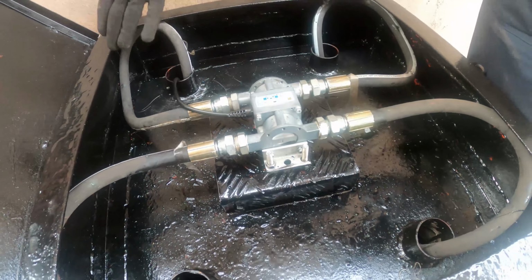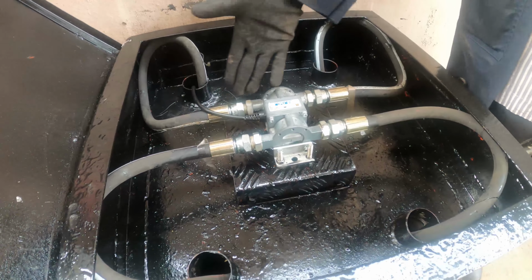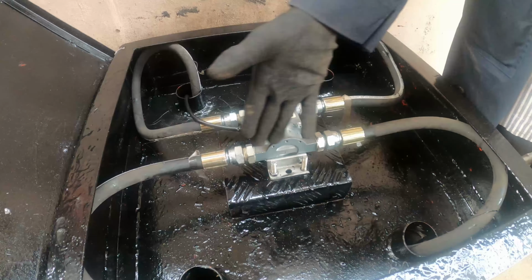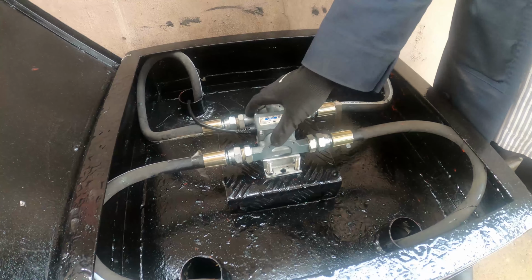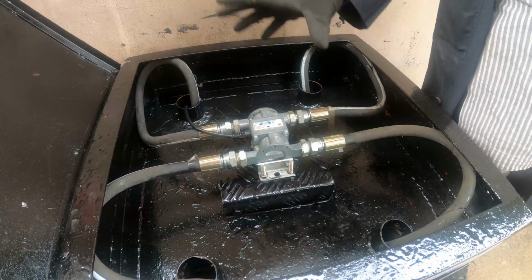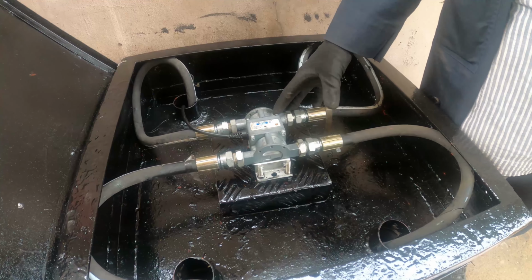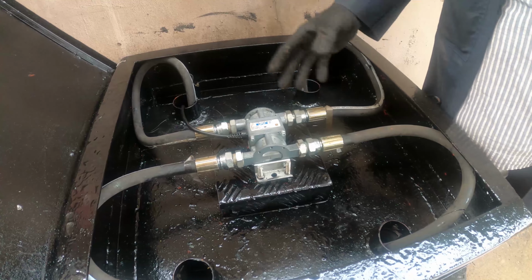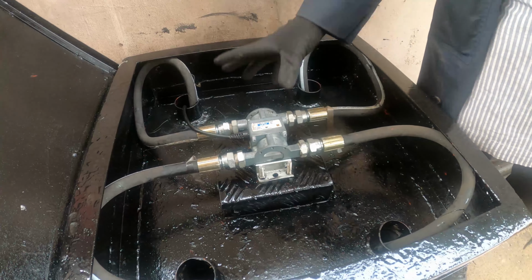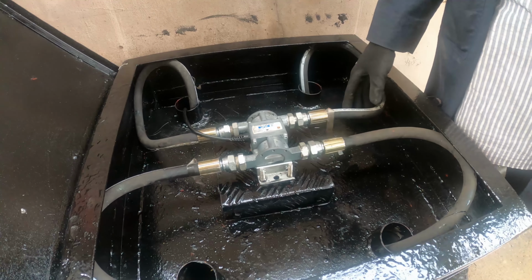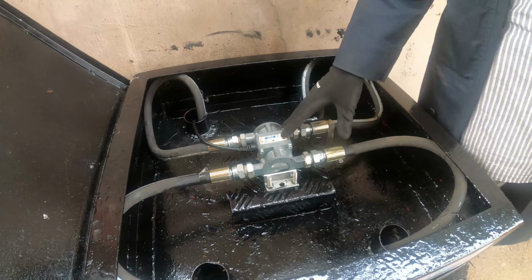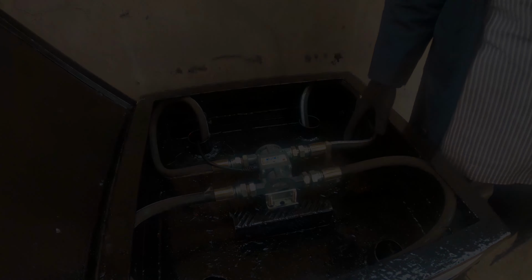As you can see, there are two lines flowing through. We have this generator supply line and the generator return line. So this unit here is able to measure the actual amount that the generator has consumed over a period of time. Now this is what we hook up to our panel, and this is what sends the actual consumption information to our panel.